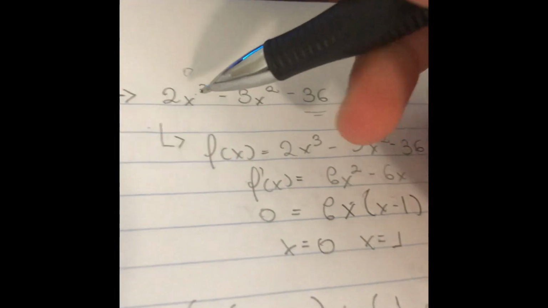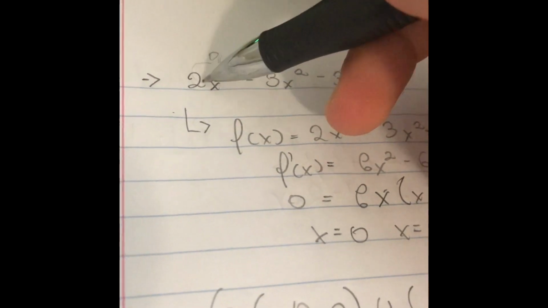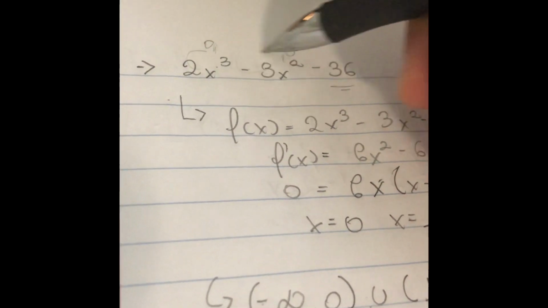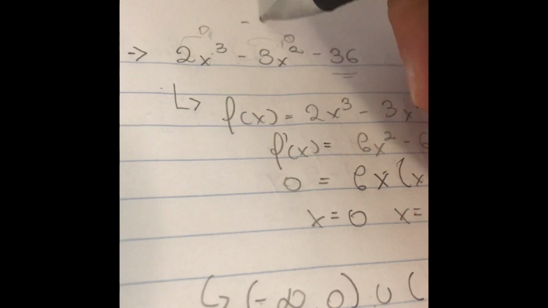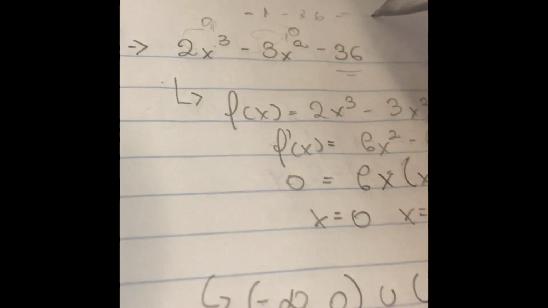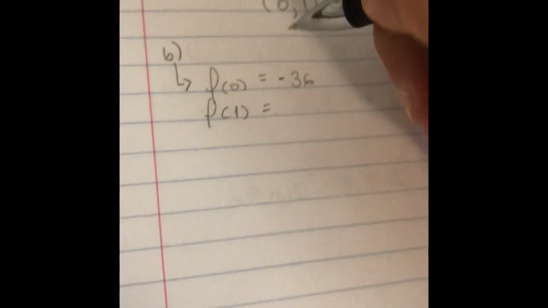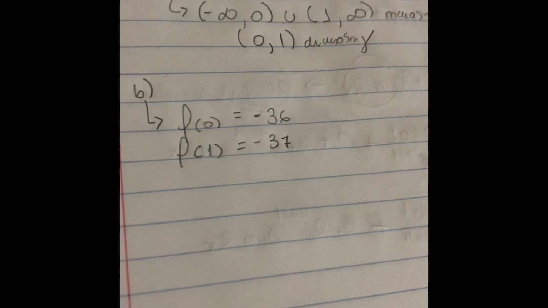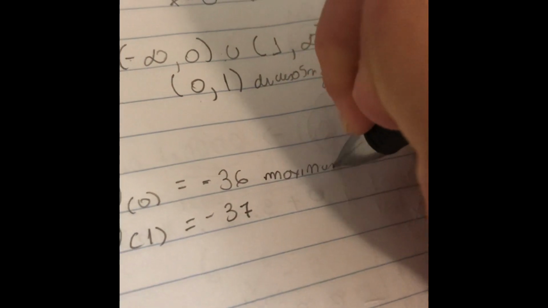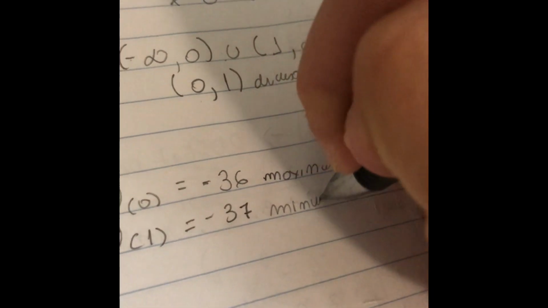If we substitute here, we're gonna have 2 minus 3 minus 36 equals minus 37. So here we're gonna have minus 37. And this will be, of course, our local maximum and minimum.